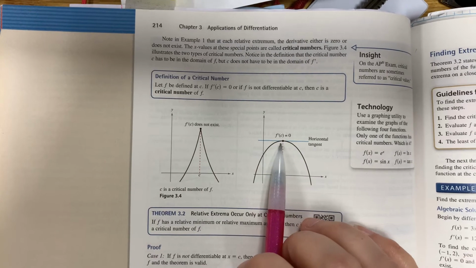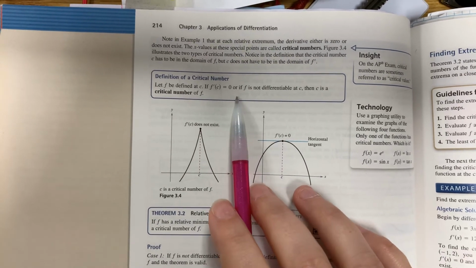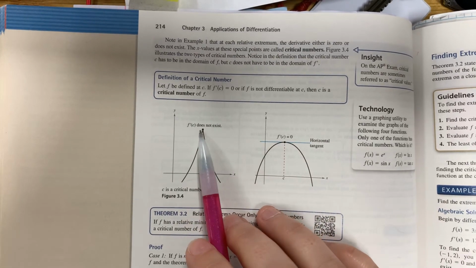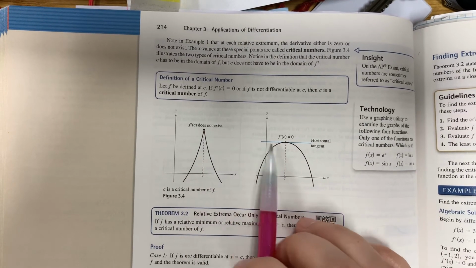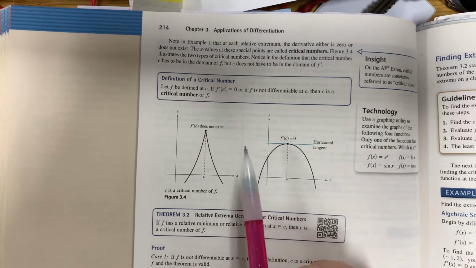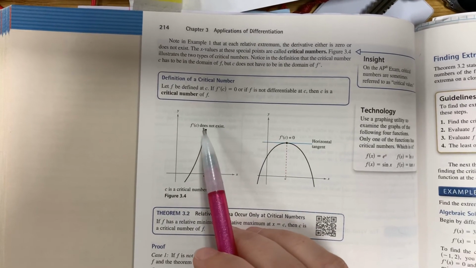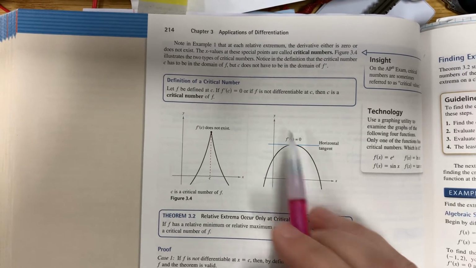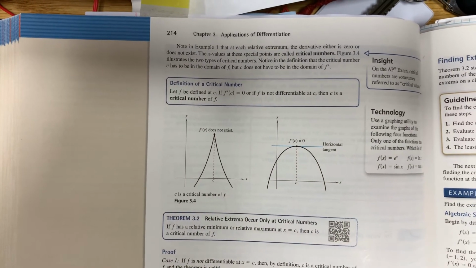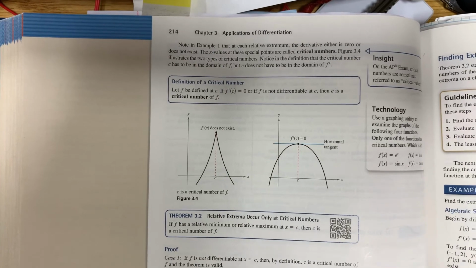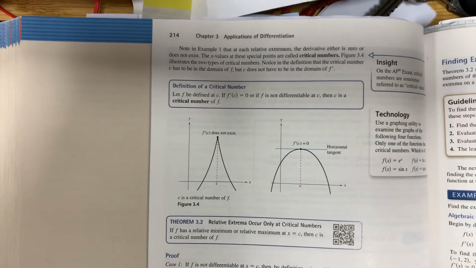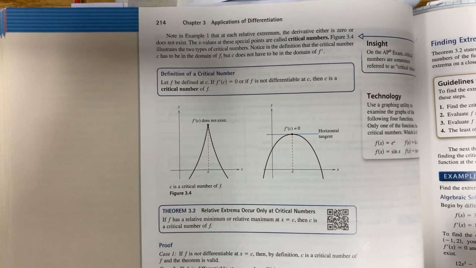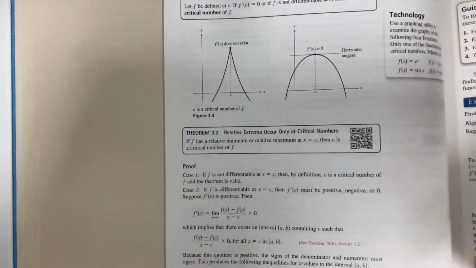So let's say it's this point right here. Or if f is not differentiable at c, then c is a critical number. So either of these cases, they're calling that a critical number. So they're saying if it doesn't exist there, or if the slope is 0 there, that's considered a critical number, which basically just means something weird is happening there. My graph is changing directions, so I need to see what's happening. So if it's a critical number, we have to check out what's happening at that point.